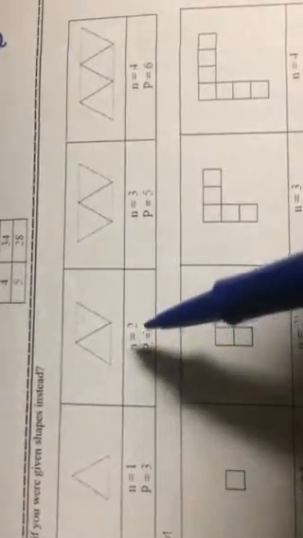The second shape has 4 corners, the third shape has 5 corners, and the fourth shape has 6 corners. So, to get from one to the next, we're starting at 3, and we're adding 1 every time.